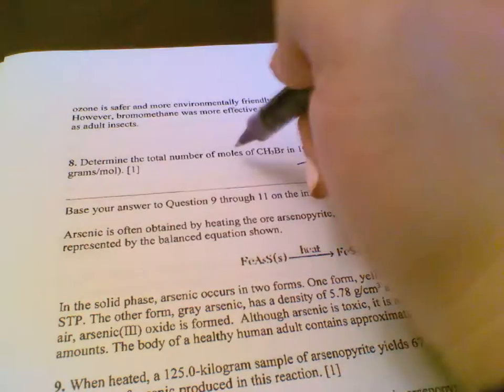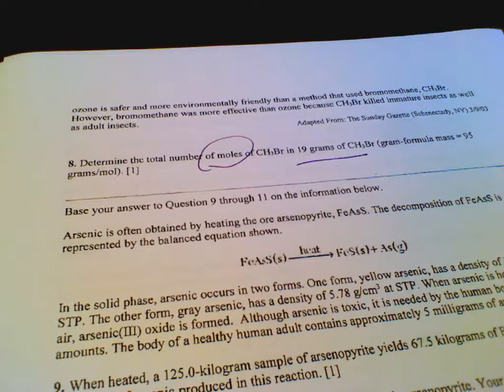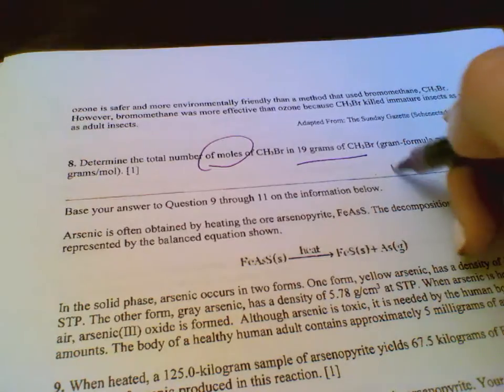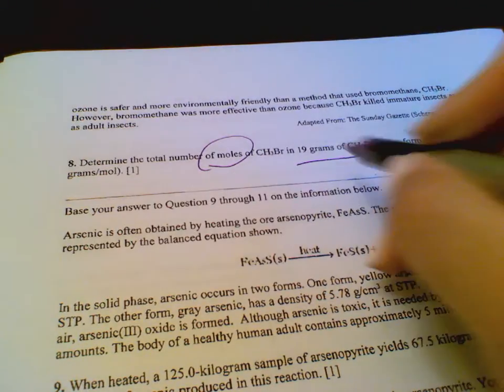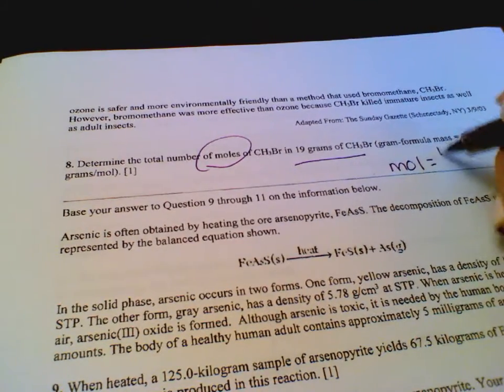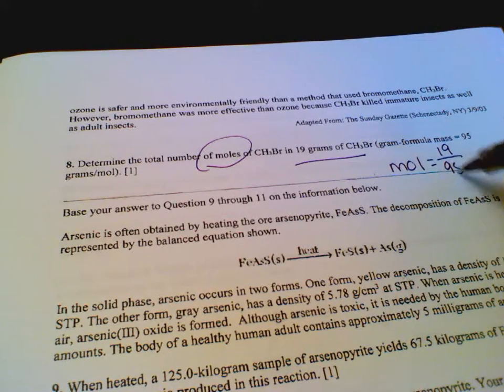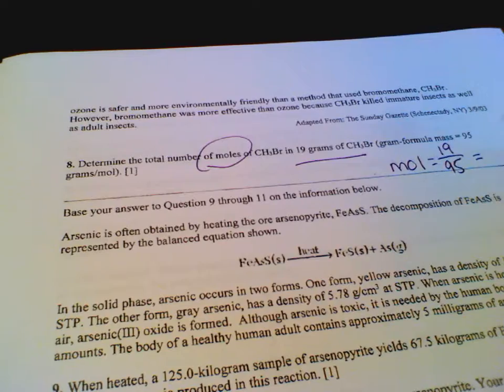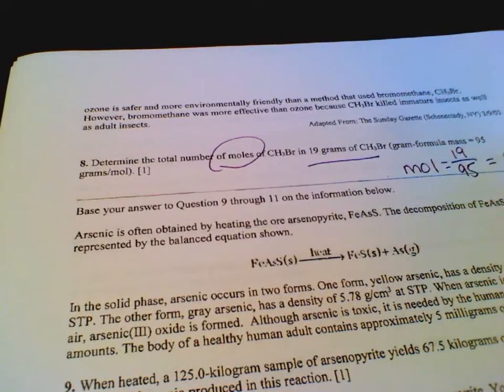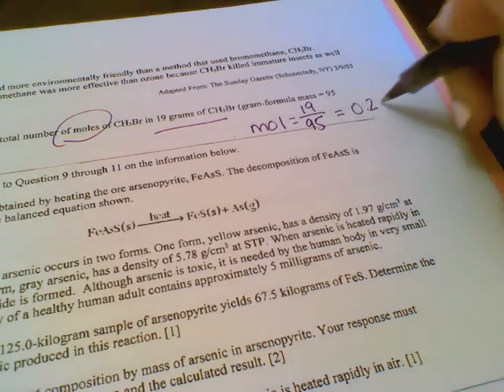So again, they just want me to use the mole equation. I'm going to Table T. I'm going to say, okay, well, my moles is my given mass, which was 19, over my gram formula mass, which is 95, which is going to give me the answer of 0.2 moles.